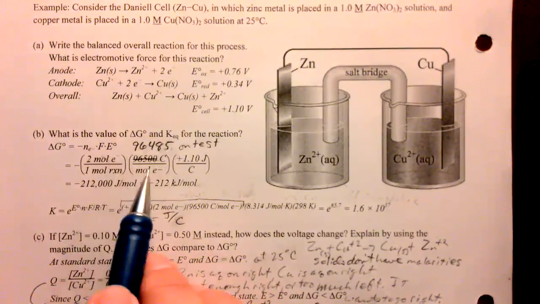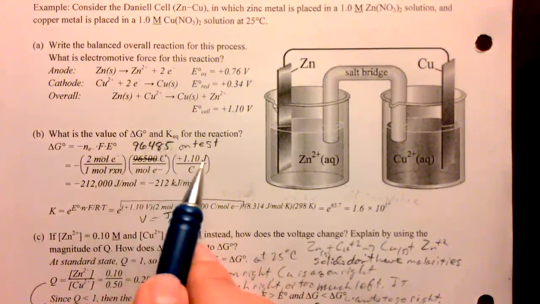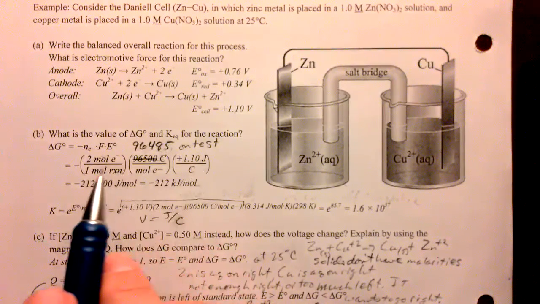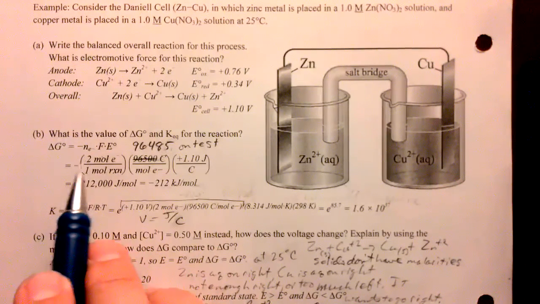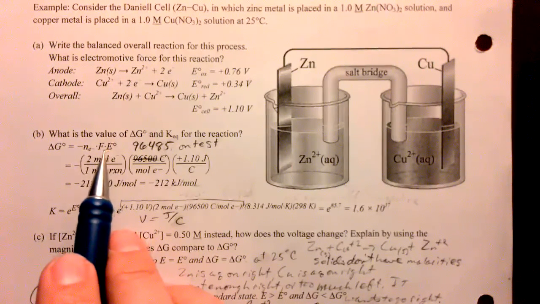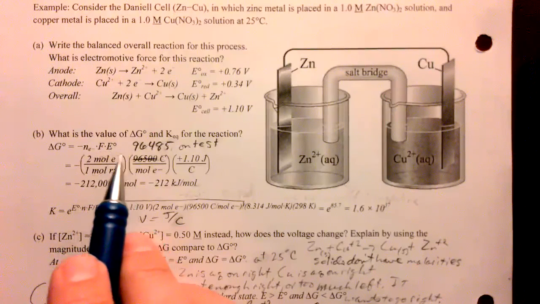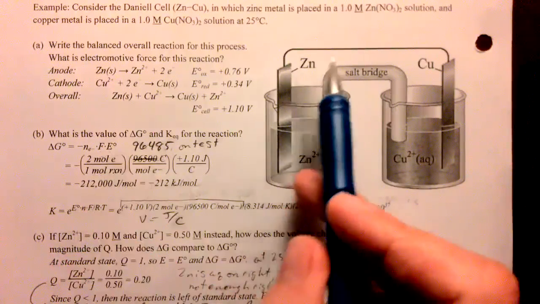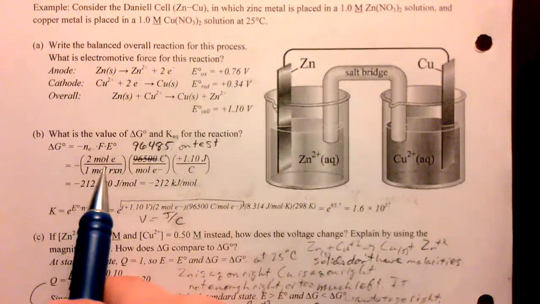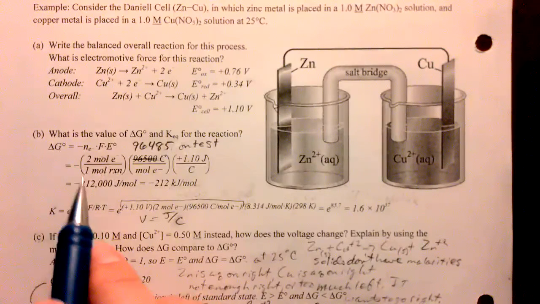So this cancels out that, this cancels out that, and we get joules per mole of reaction when we multiply through. Also, don't forget that it's negative, because a positive voltage will give an outward energy out of the chemical reactions. Energy is leaving the reactions. It's powering, say, the light bulb here. So energy is being produced by the reaction, and therefore energy is going out of it. So the sign on delta G is negative.